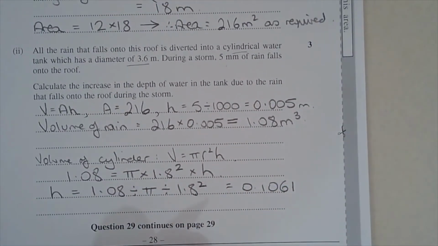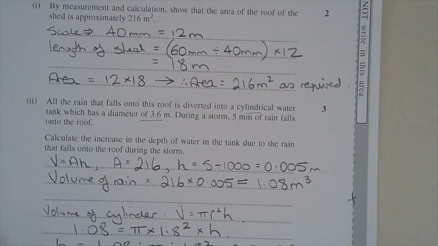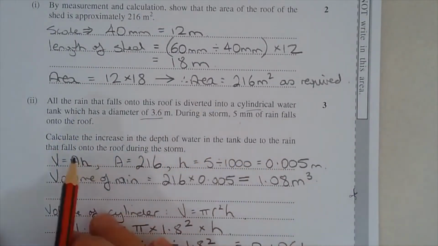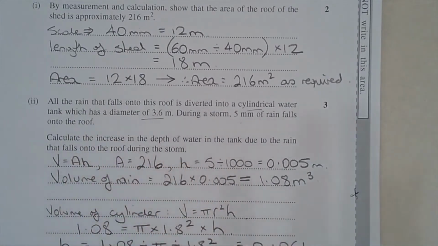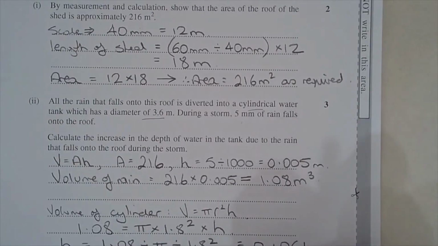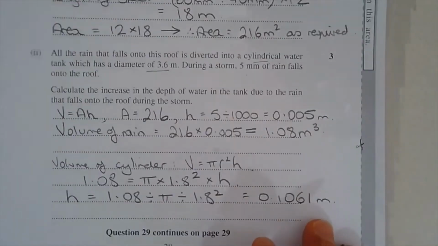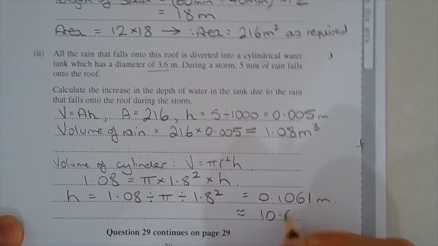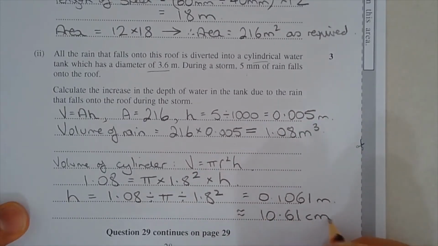Okay. And sometimes it helps just to go back over the question quickly. It says calculate the increase in the depth of water in the tank due to the rain that falls. It doesn't actually say to round it, but 2 decimal places is fine. I'm going to quote it in meters and also in centimeters as well. So that's approximately 10.61 centimeters.